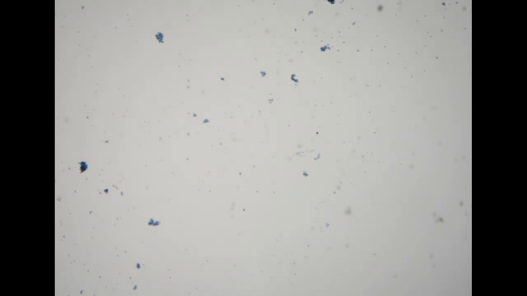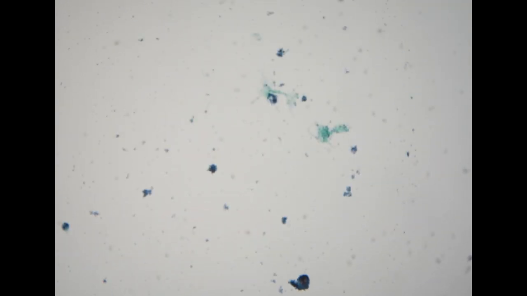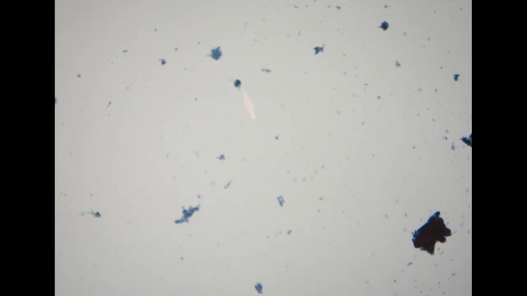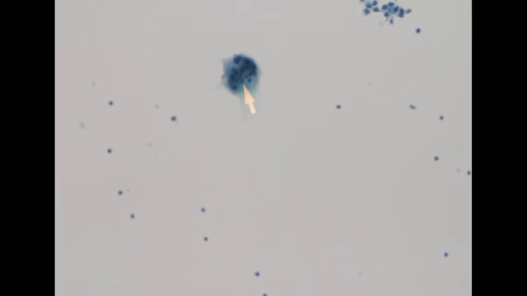So the next specimen is also a thyroid specimen. On low power, again, we don't see a lot of colloid. We see scant, thick, dense colloid, and that's it. We can see a multinucleated giant cell over here. And the cellularity is higher than the prior specimen. So we see a little bit of colloid, we see multinucleated giant cell, so we think about that. Could it be a papillary thyroid carcinoma?